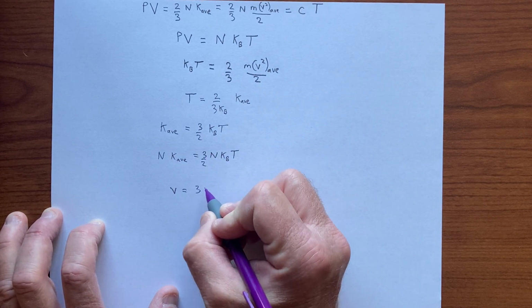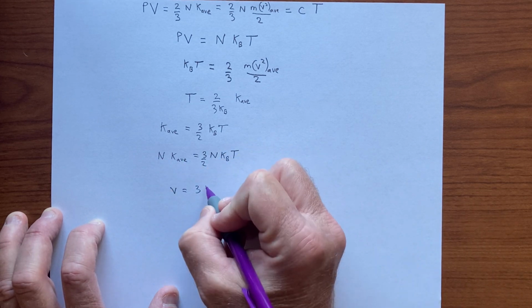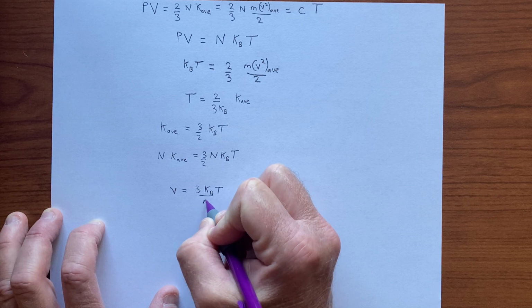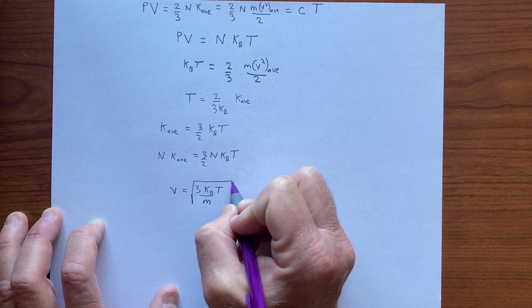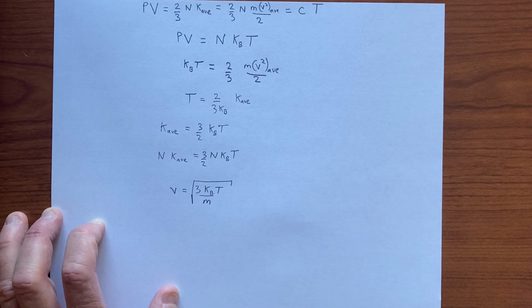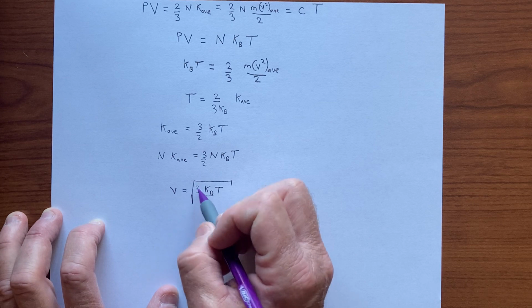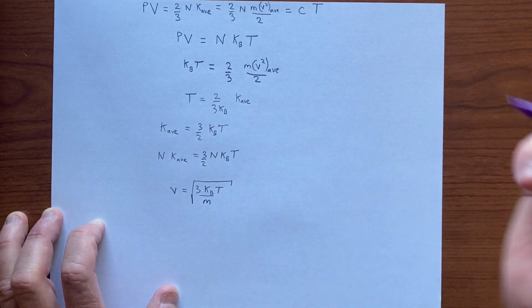We'll have a 3, we'll get rid of the N, k_B T over the mass, and that is the connection with the temperature. We can find the average speed of these molecules or atoms or balls.